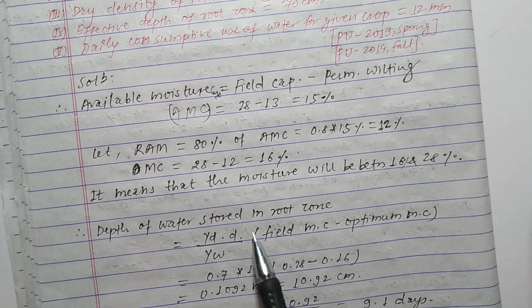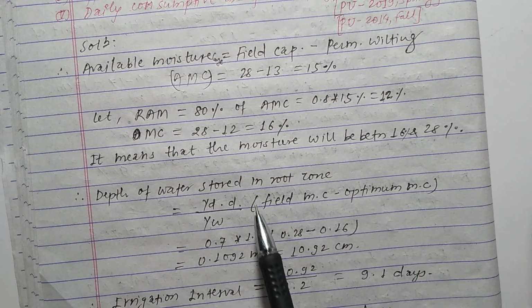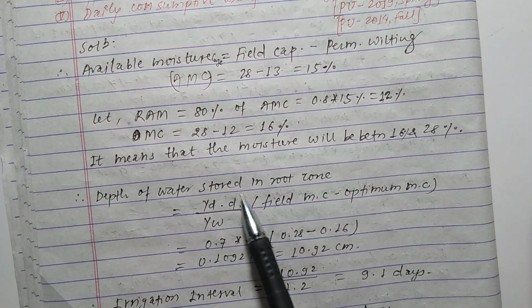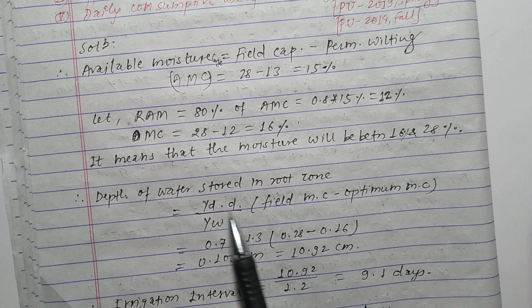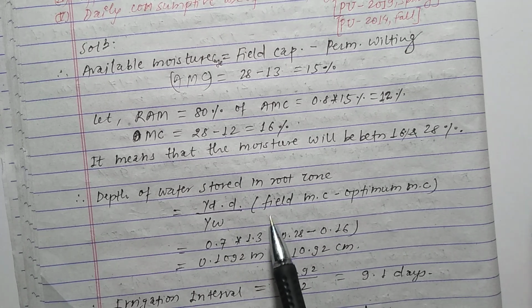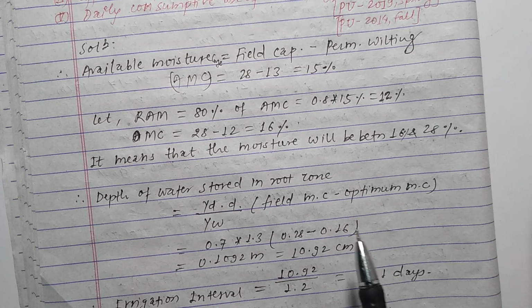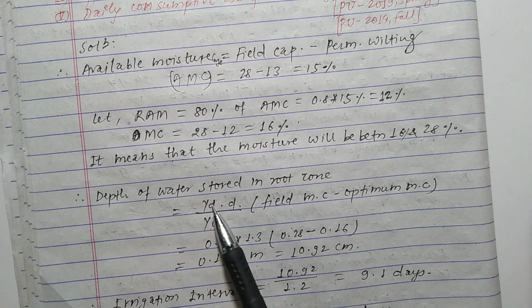Now the depth of water stored in a root zone. We have already studied this formula in the theory part. The depth of water stored in the root zone can be calculated with the help of this formula: gamma D into D by gamma of water into field moisture content minus optimum moisture content. All this data is given in the question.